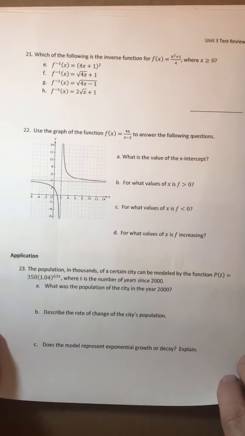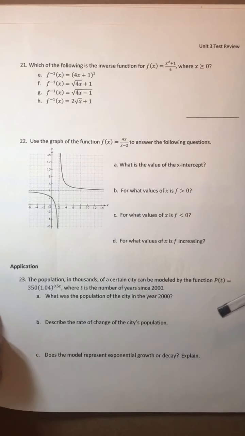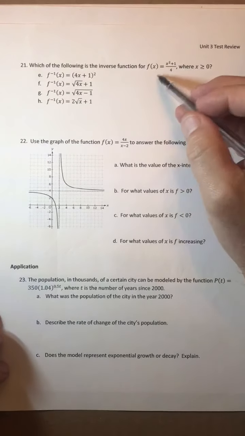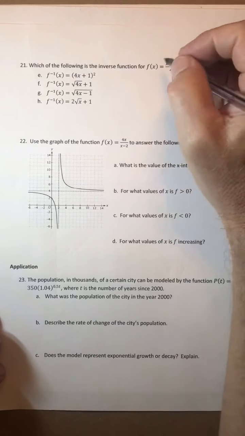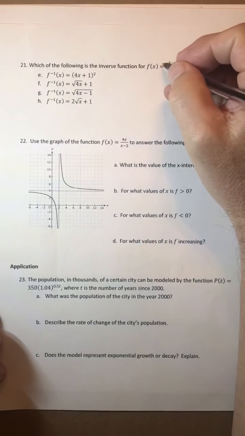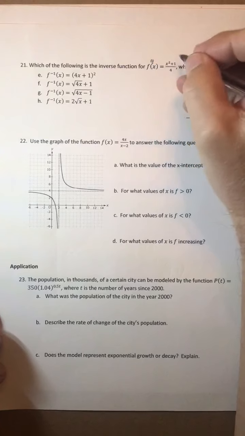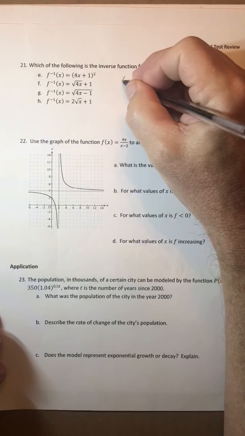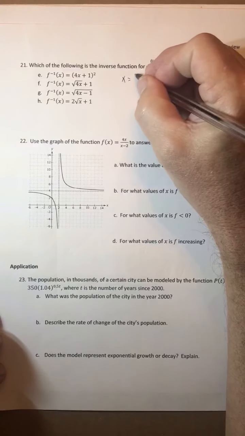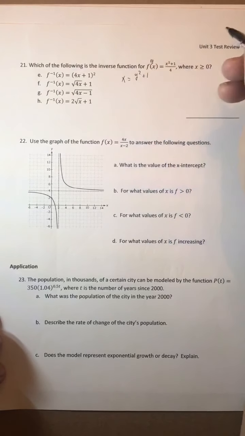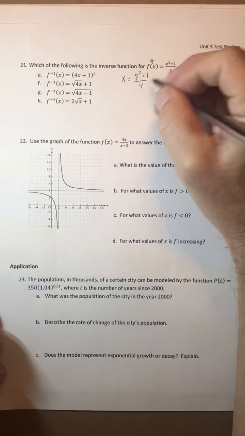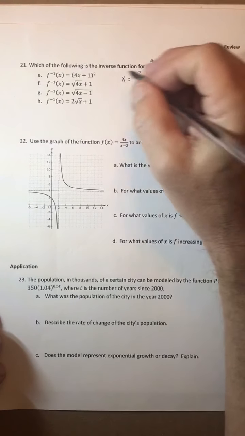21. Again, it's finding the inverse, so we're going to switch, make this into a y, and then switch. So we're going to start off that x equals y squared plus 1 over 4. We have to get rid of the 4 first, so multiply by 4.